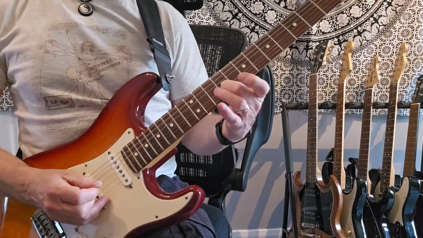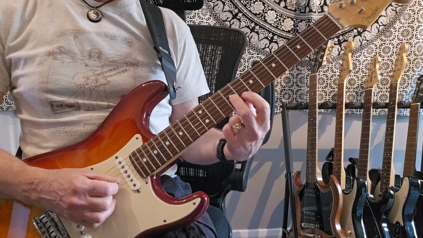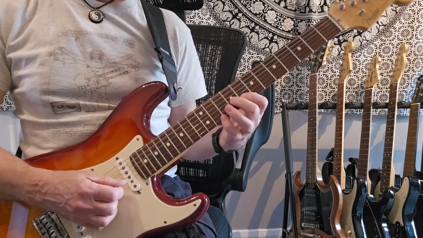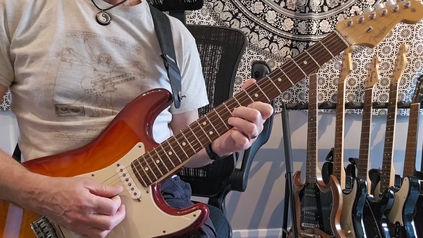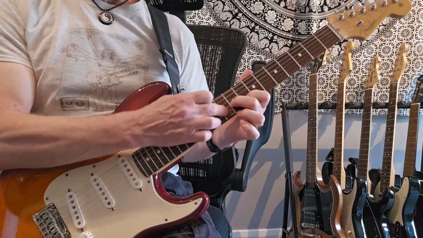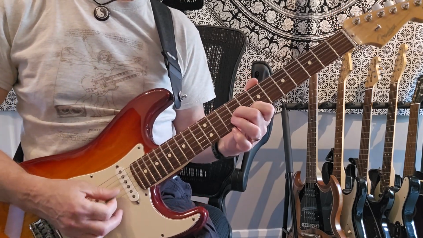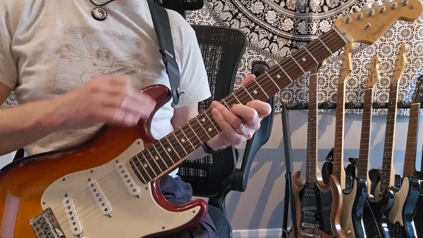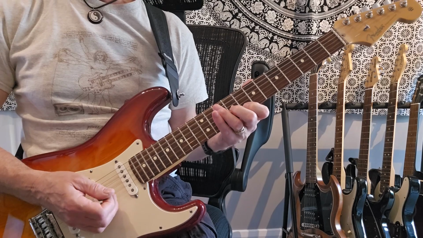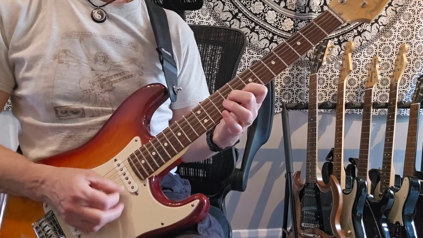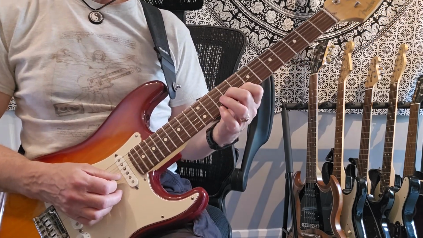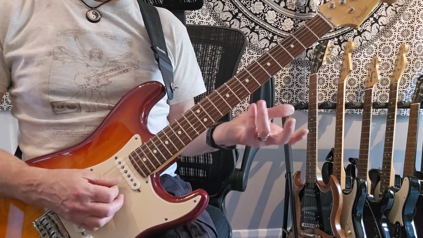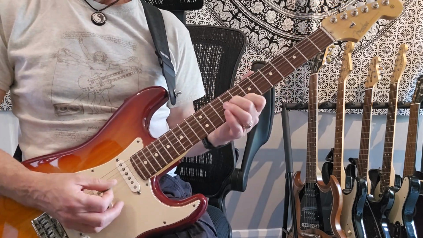So that is 9th fret on the G string, 8th fret on the A string, and then you're hitting the 10th fret on the B string. Or again, placement rhythmically, whatever the song requires. Okay, so that's a good one. And again, using the slides.